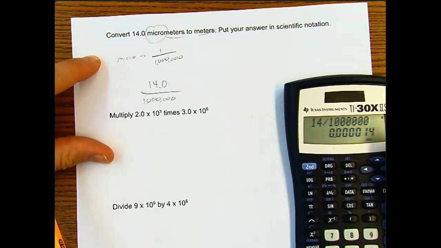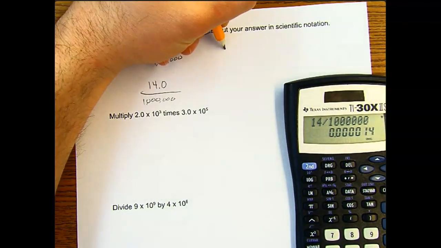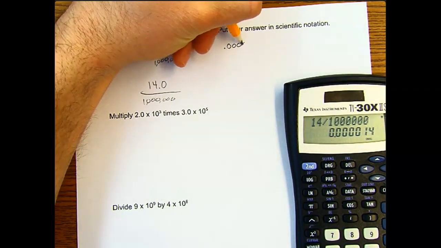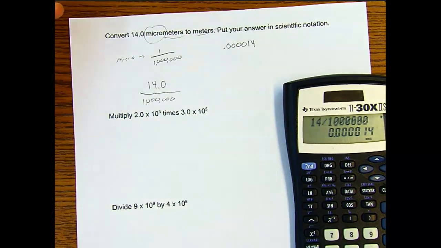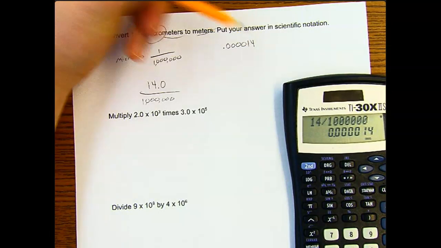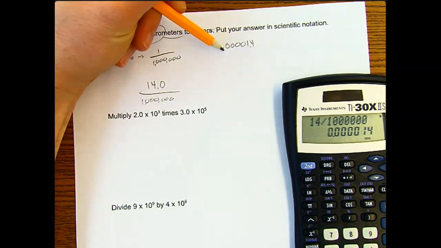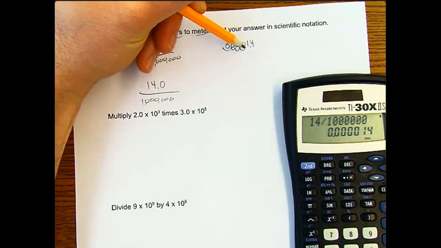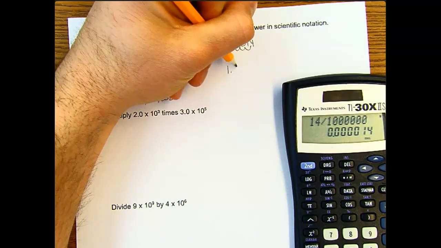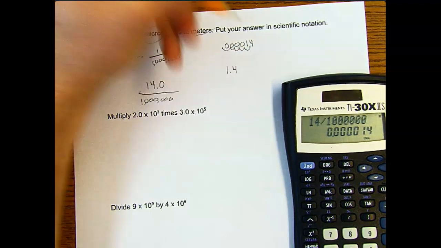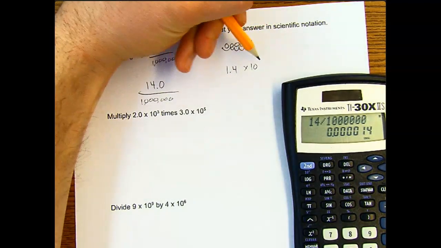See, there's a lot of zeros there, and that could be quite annoying, keeping track of all those zeros. Now I need to move my decimal to here, so I'm going to move my decimal 5 times. So I should have 1.4 times 10 to the negative 5.